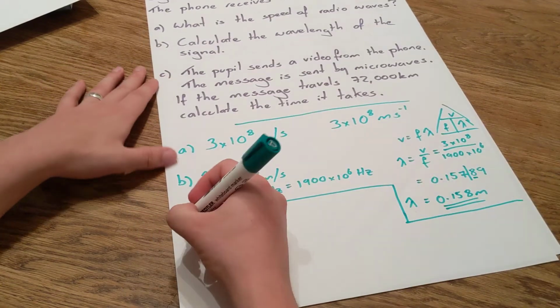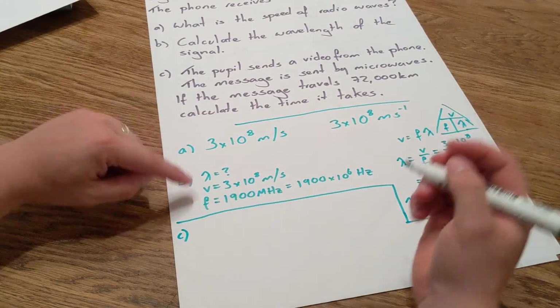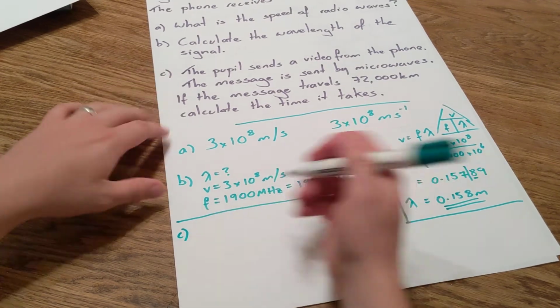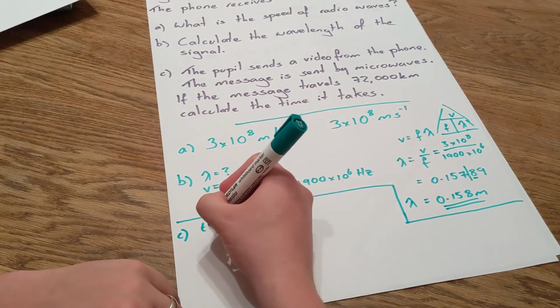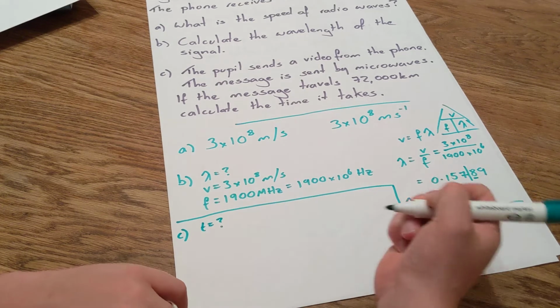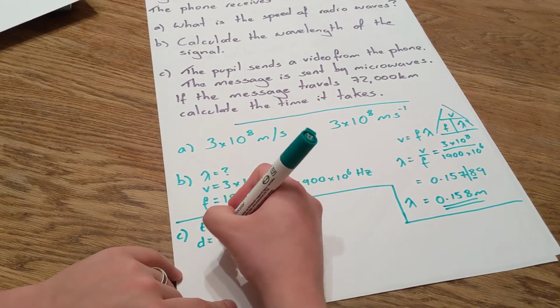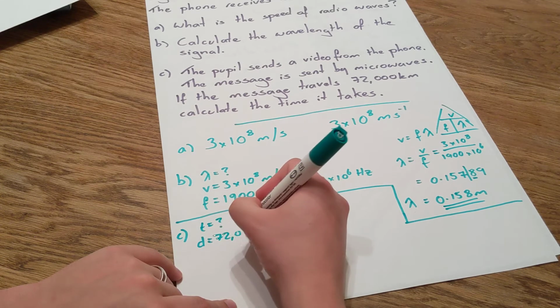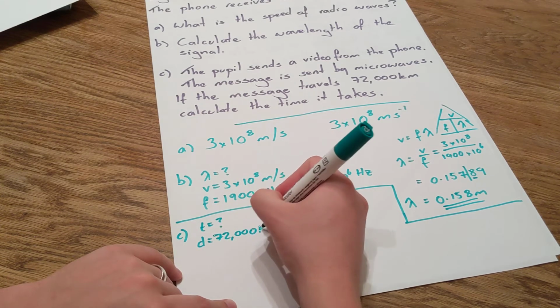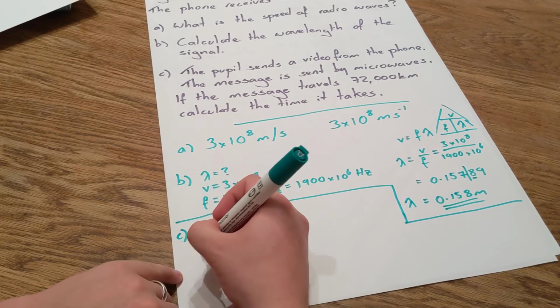Once again, our standard start: write down what we know and what we're after. We're trying to find out a time. We know a distance, 72,000 kilometres. We know a speed.